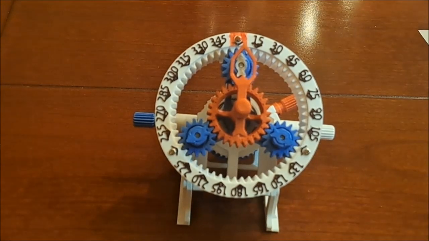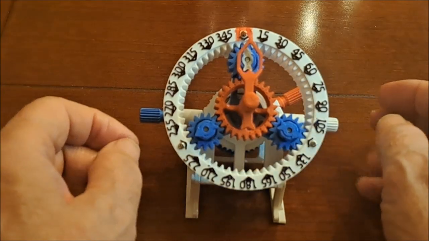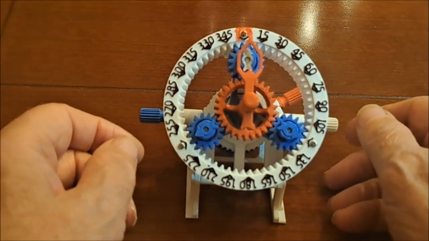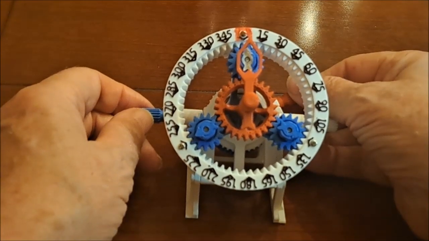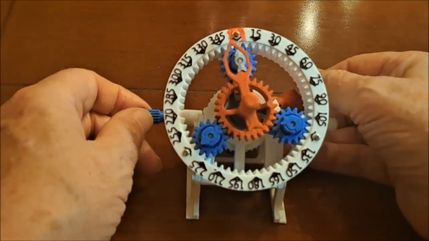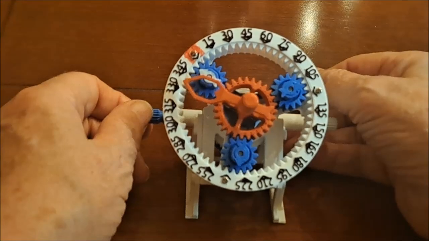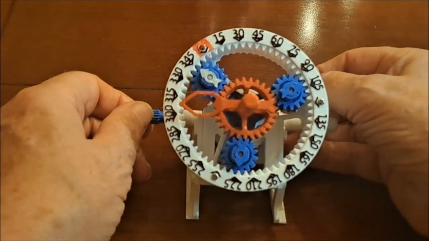If we look at each of the situations, let's first look at the engine running, but the car's parked. The car's sitting still, so the engine is turning. If I turn the engine, the blue gears, you'll notice the red gear.